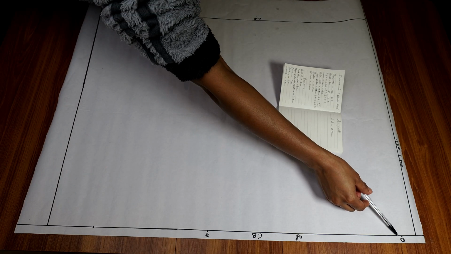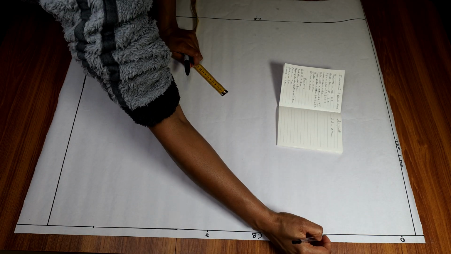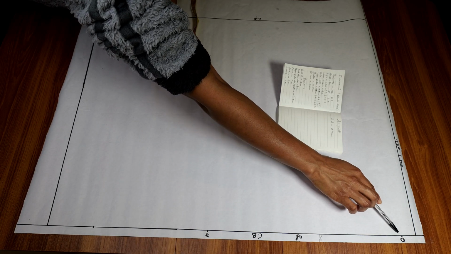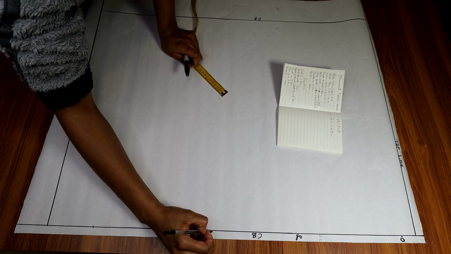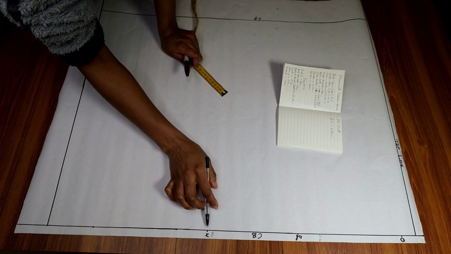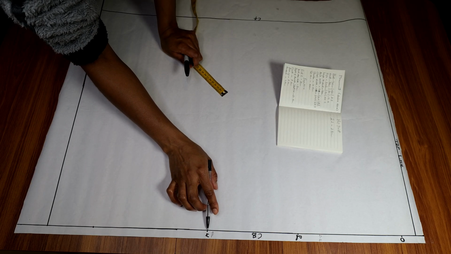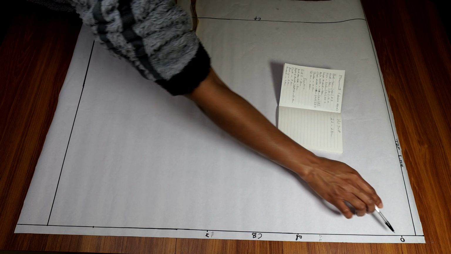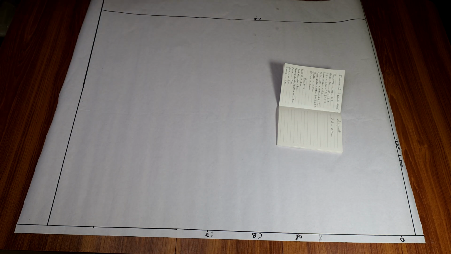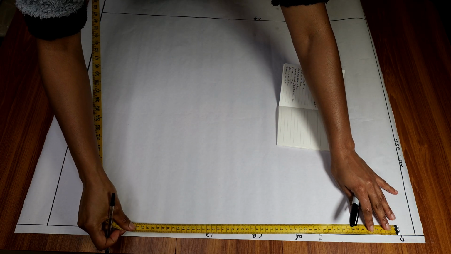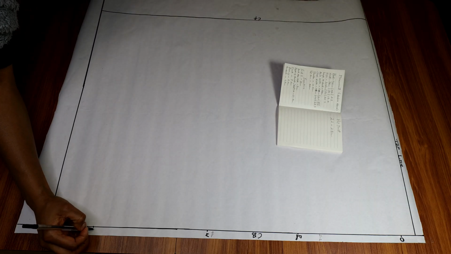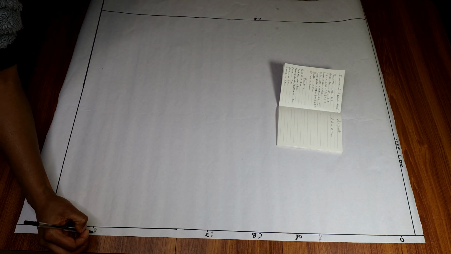For me, point O to the armhole depth is 21.5 centimeters, and point O to my waist point is 40 centimeters, and my waist to my hip point is 23 centimeters. If I measure it in total from here to here, I get 63 centimeters. So this is my hip point, which is 63 centimeters.